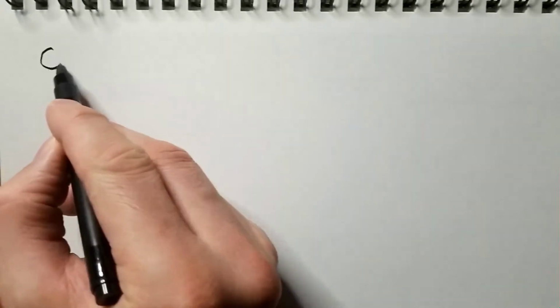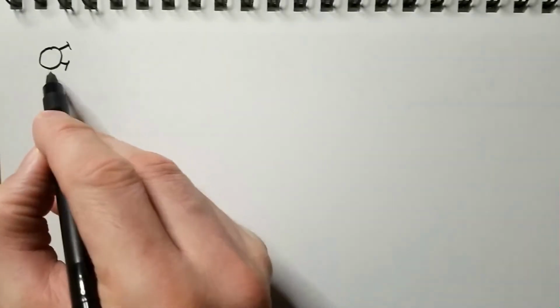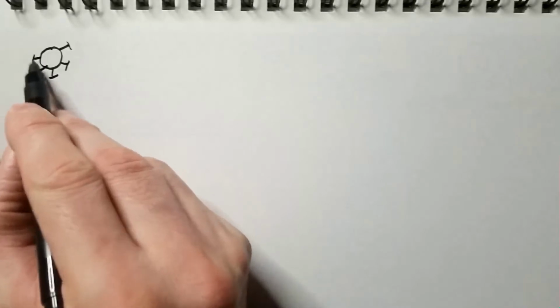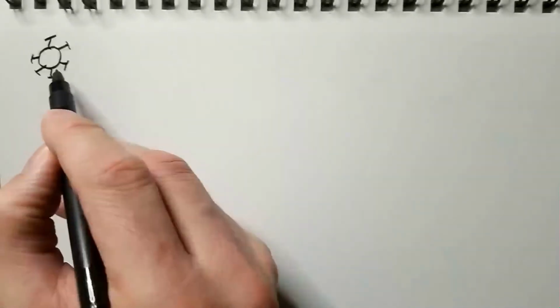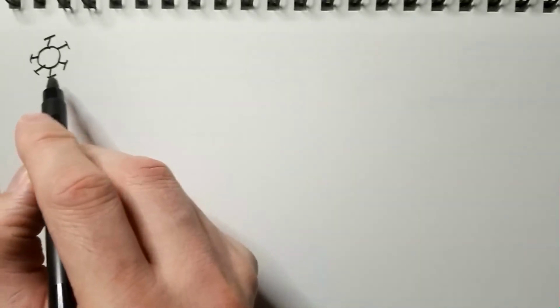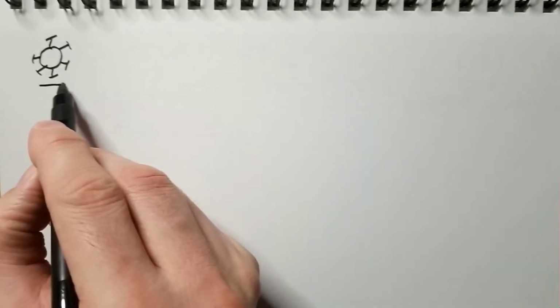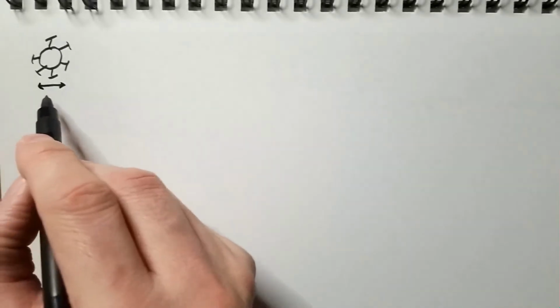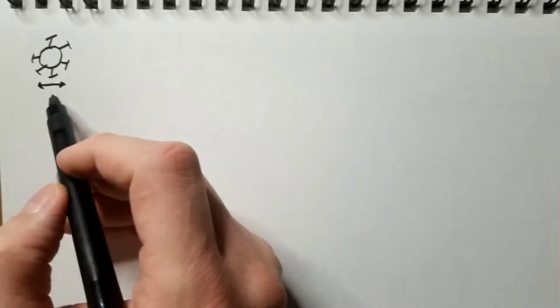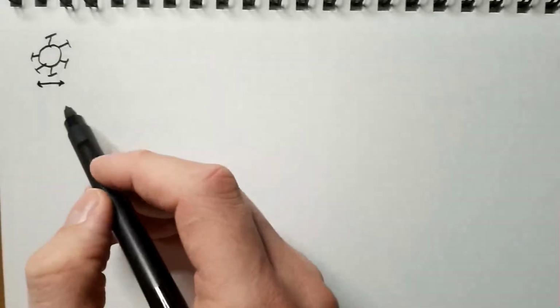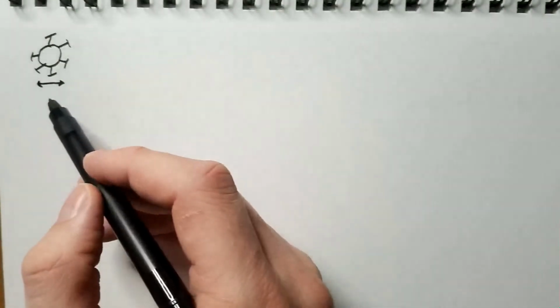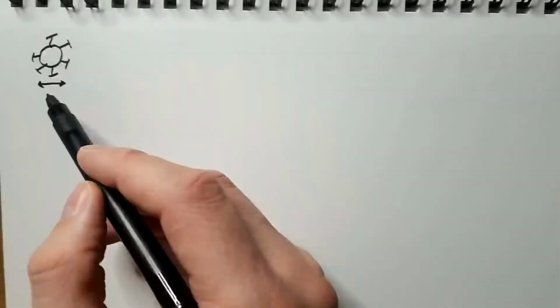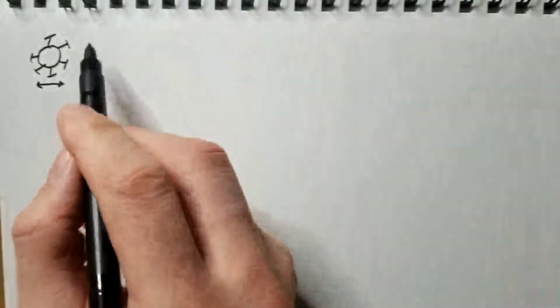Our COVID-19 particle has a spherical shape with these protuberances sticking outside, and this is clearly sketched, that is not to scale. The diameter of the particle is 60 to 140 nanometers, and a nanometer is 10 to the power of -9 meters, which is a billion times smaller than a meter.